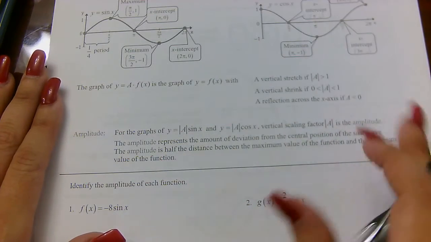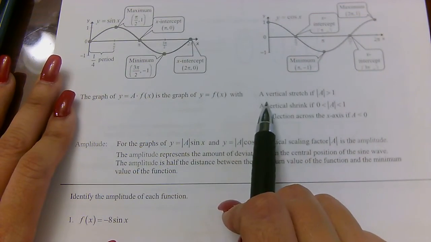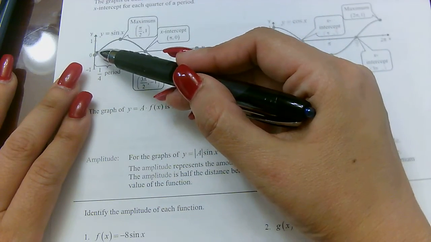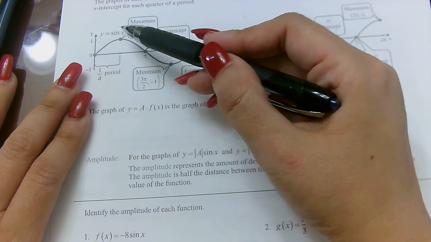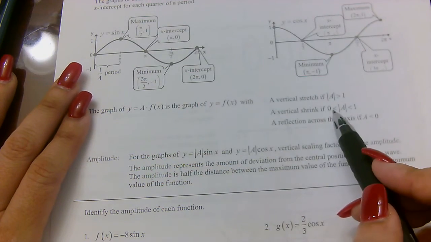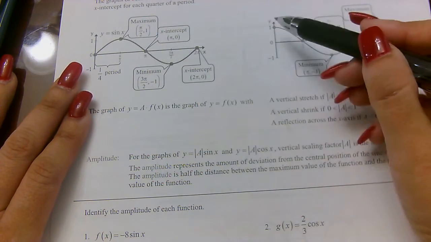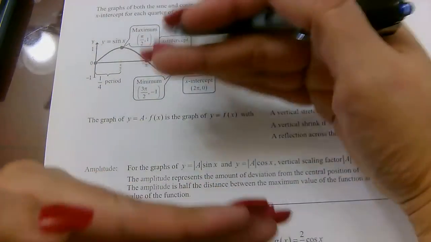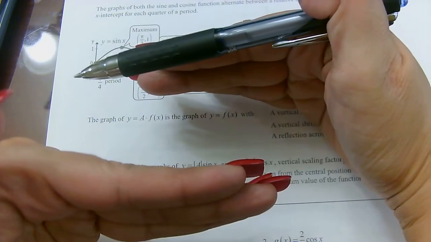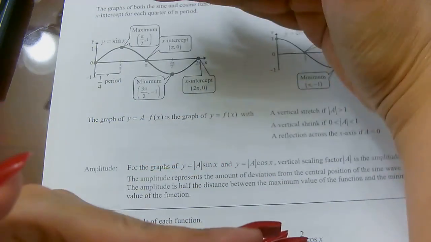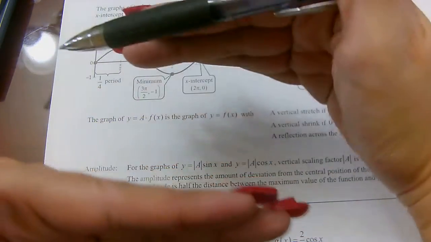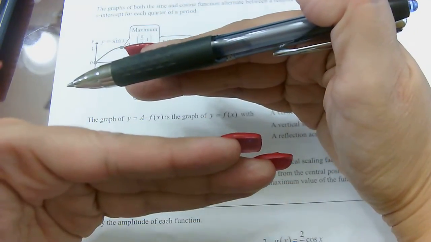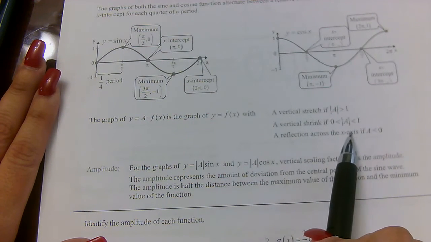All right? So if A is a positive number, you're going to be going in an upward direction. Okay? If A is a number between 0 and 1, that means that your graph is shrinking. So let's pretend that this is an actual unit of 1. If I multiply 1 by 2, it's going to double in size. Here's my unit of 1. If I do half, it's going to shrink. That's what this part is saying.